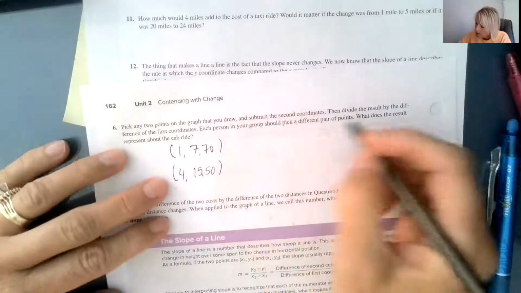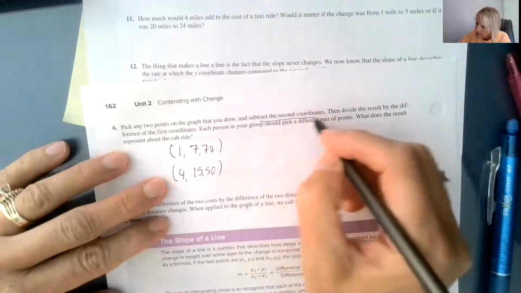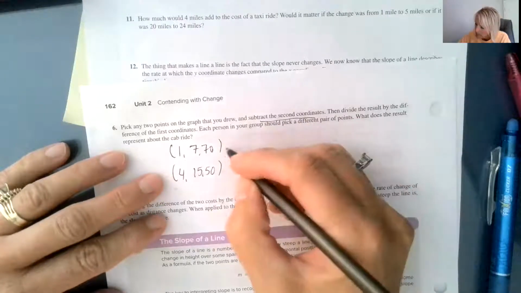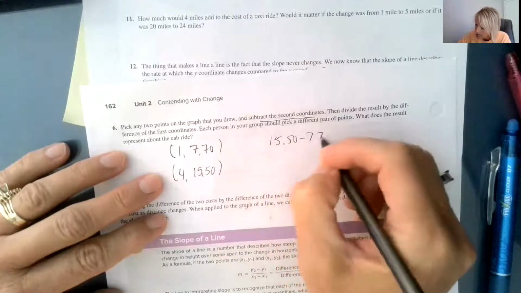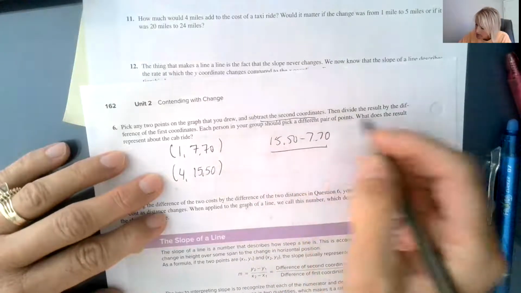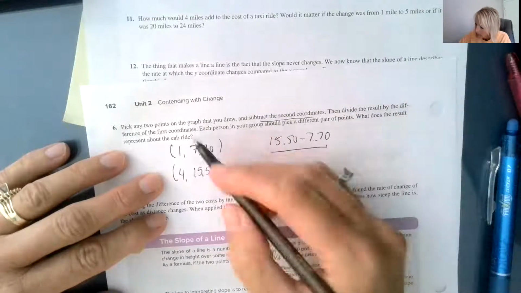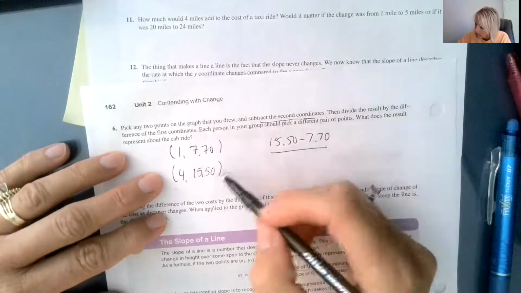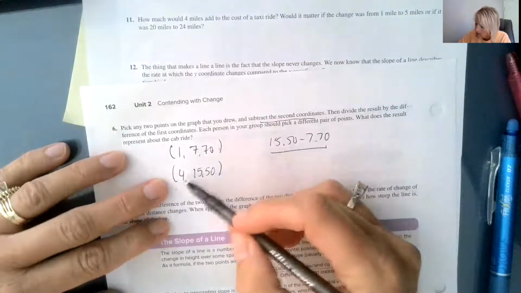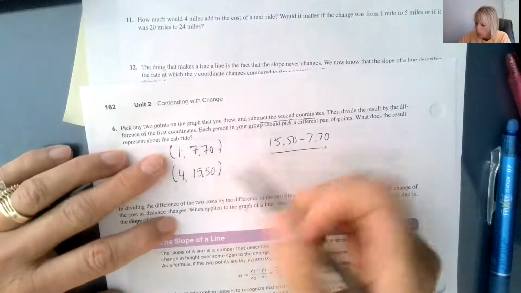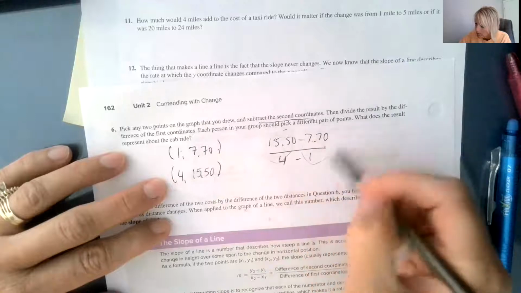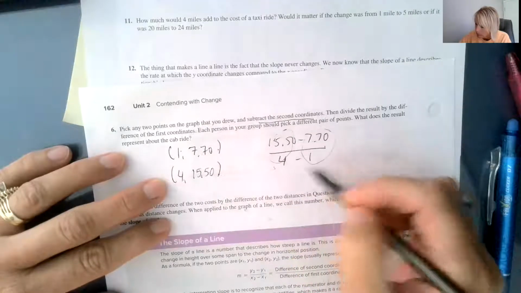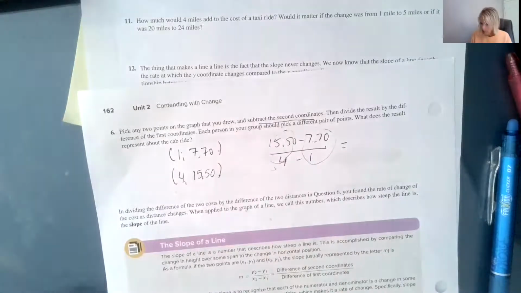So we are going to, it says, subtract the second coordinate. So that means I'm going to subtract 1550 and subtract 770. Then divide the result by the difference of the first coordinate. So if I subtracted 1550 minus 770, I should probably start with 4 and subtract 1 so that my coordinates line up. 4 goes with 1550 and 1 goes with 770.